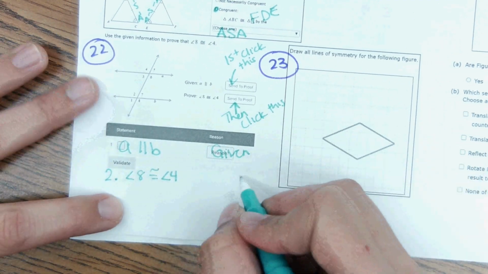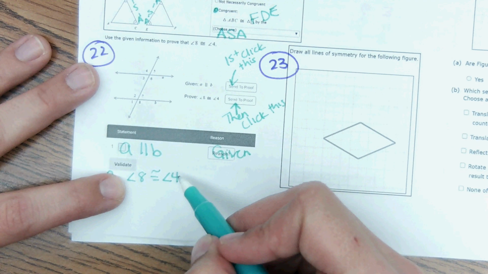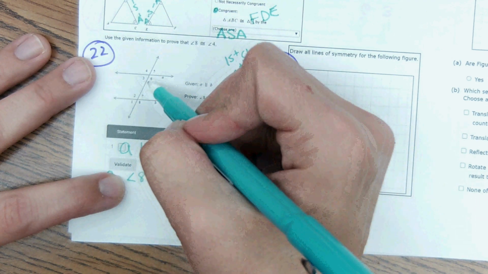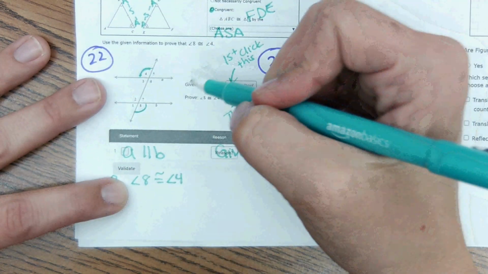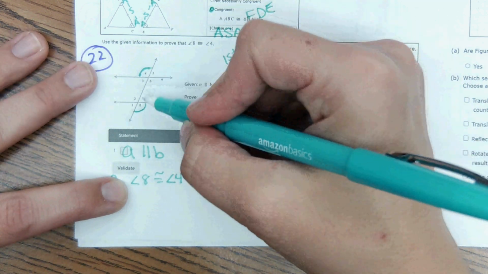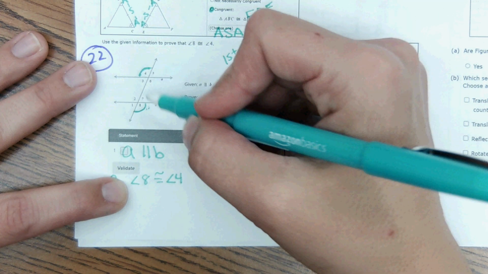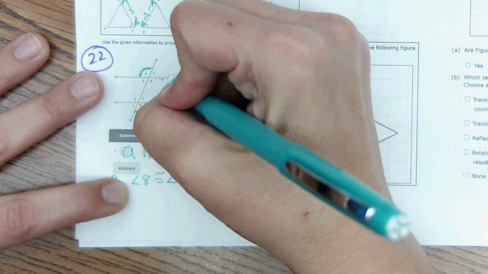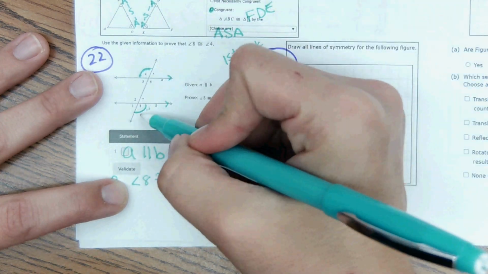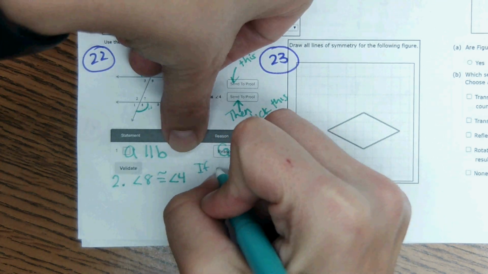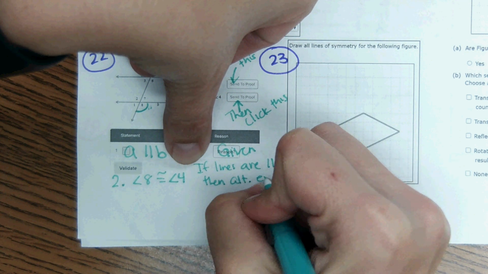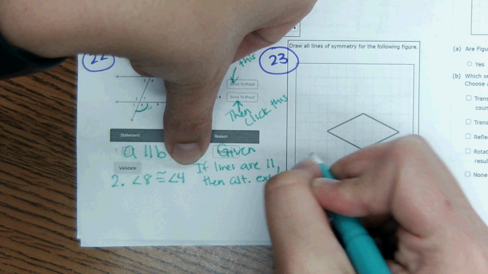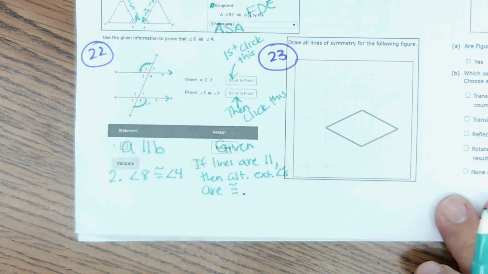Okay, and then you have to choose your reason. Your reason is going to depend on the relationship between these two angles. So you're going to look at the image, 8 and 4. So here's 8 and here's 4. Those are alternate exterior angles. See them, alternate exterior. So if your lines are parallel, which we were told that A and B are parallel, then your alternate exterior angles are congruent. So that's the reason you'll be looking for. So if lines are parallel, then alternate exterior angles are congruent, and that's what you're looking for.